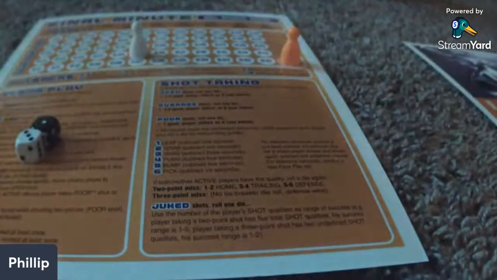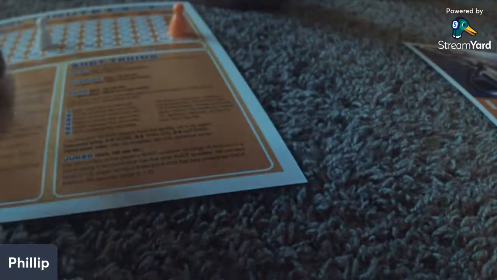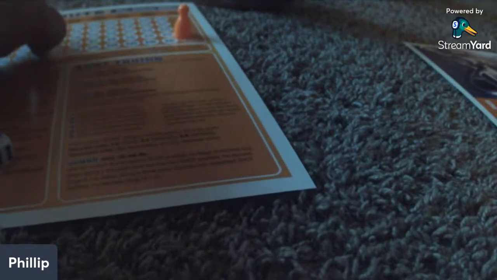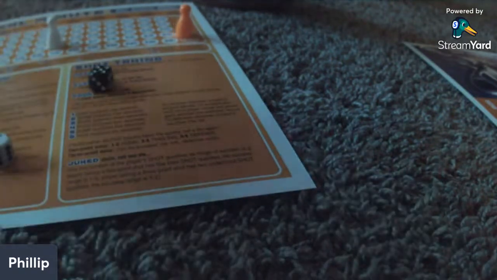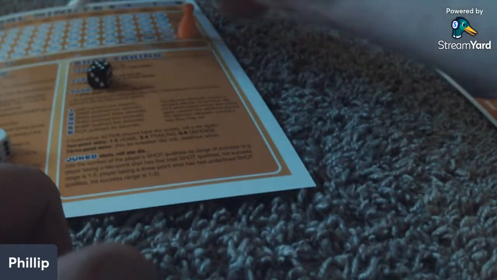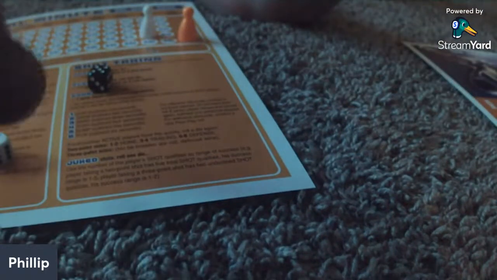So that would be Reggie Jackson here. So take 5 seconds off the clock. It gets us down to 14 seconds left to go.